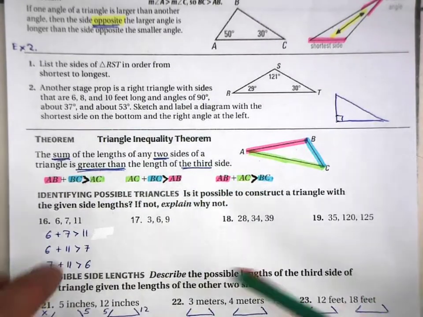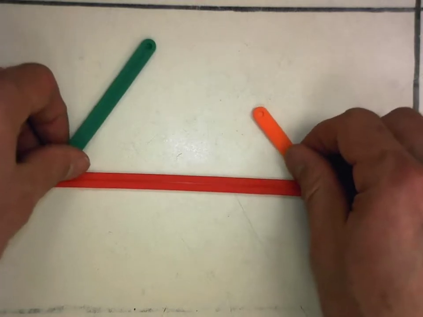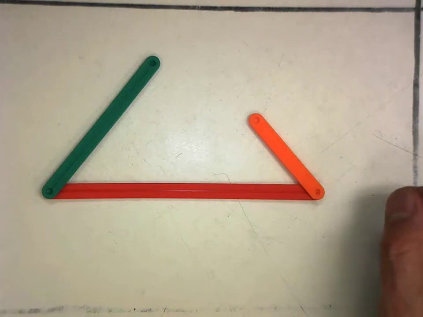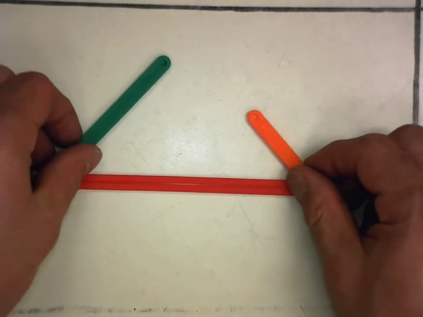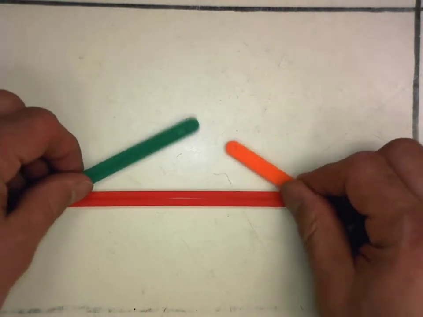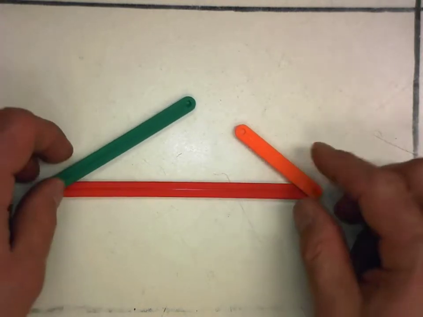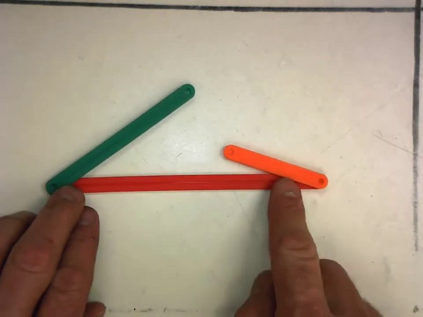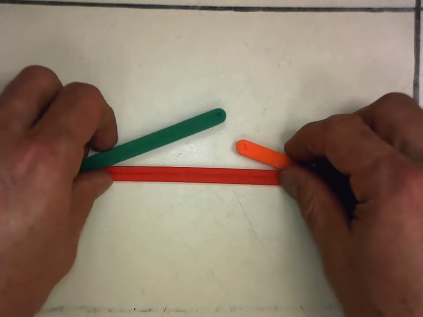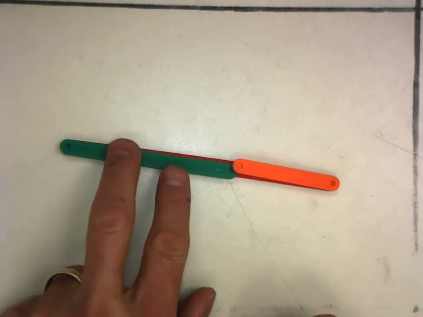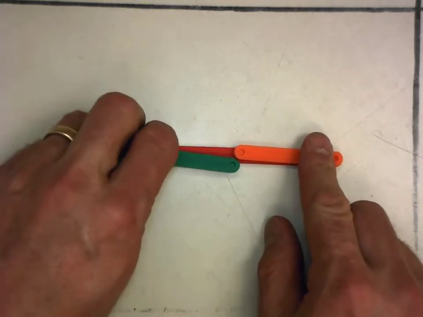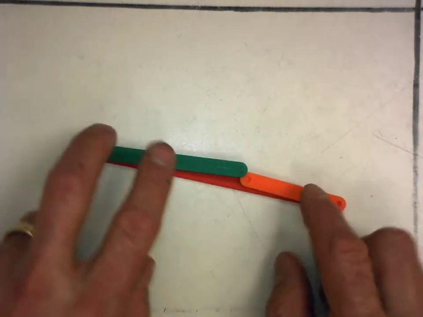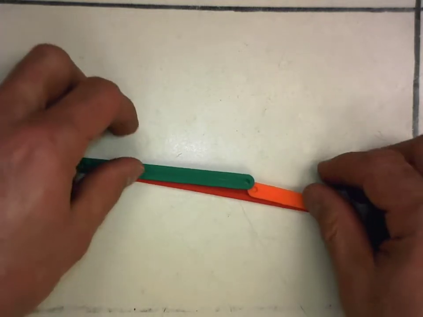And why is that? Well, think about that. Here I have three sides, and in order to make a triangle, the sum of the two shorter sides, that's the key there, has to be greater than the third side. Because if they are equal to it, so let's say this guy over here is 5, the green is 5, and the orange is 2. Take 5 plus 2 equals 7.